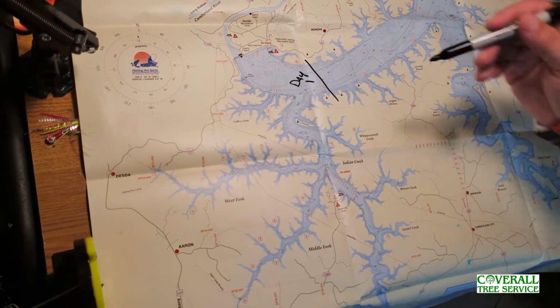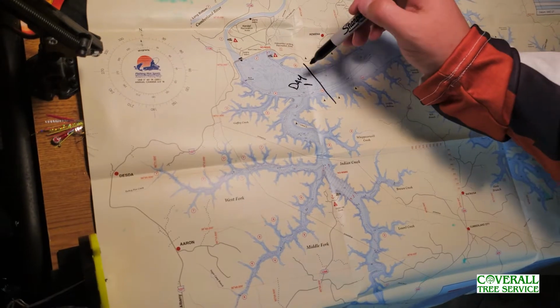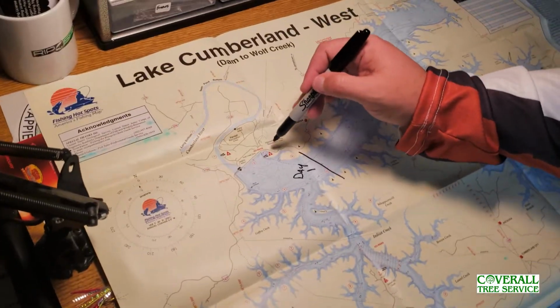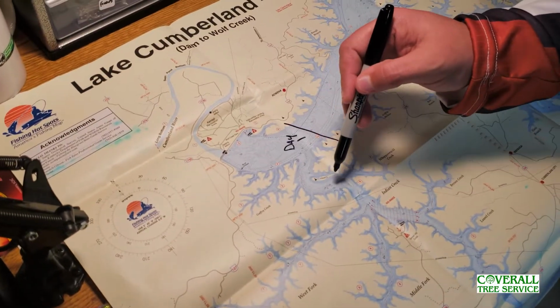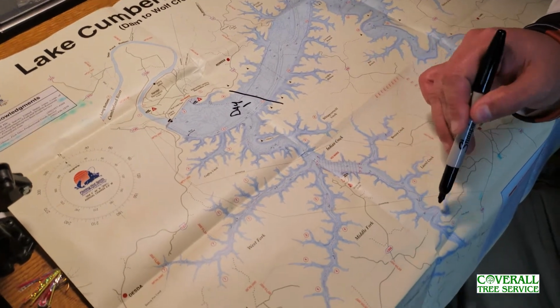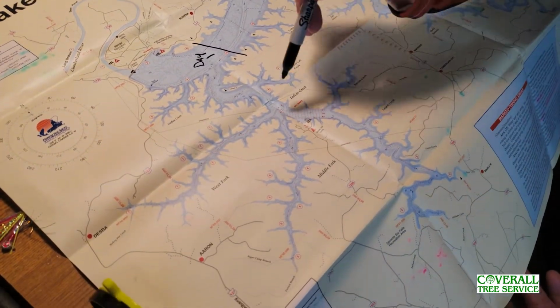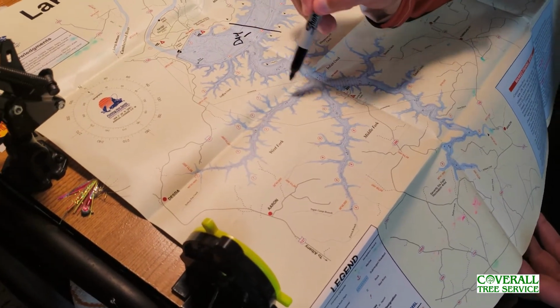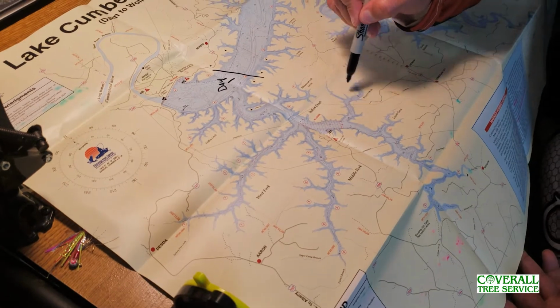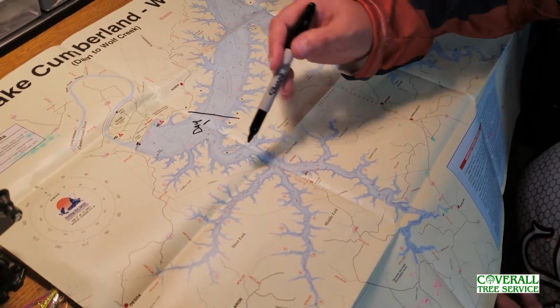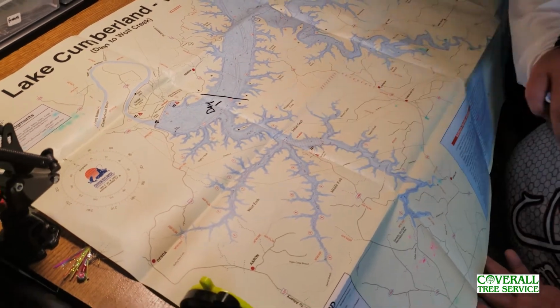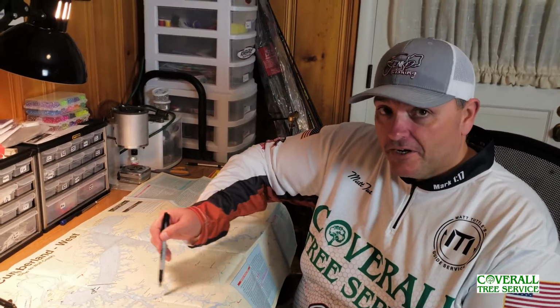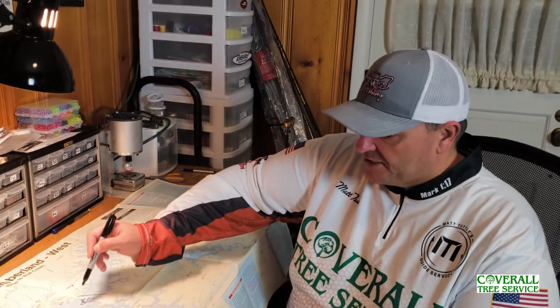So that's gonna tell me that on day 1, I'm gonna put in at this boat ramp, and I'm gonna fish everything in this area, all the way out to the end, all the way here, all these little nooks and crannies, every single one. I'm gonna cover every one of these cuts. I'm not gonna be able to get to everything in one day. This is a big part of the lake to fish, just in this creek arm. So this is day 1.